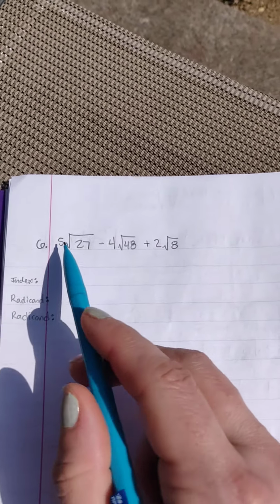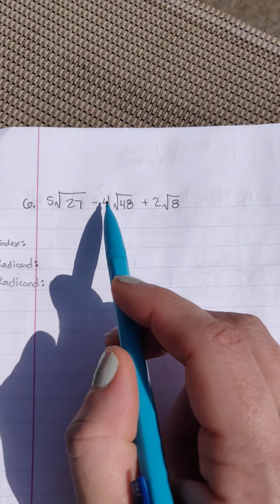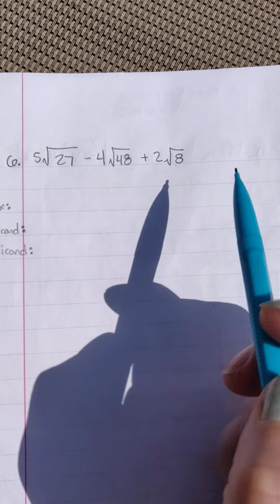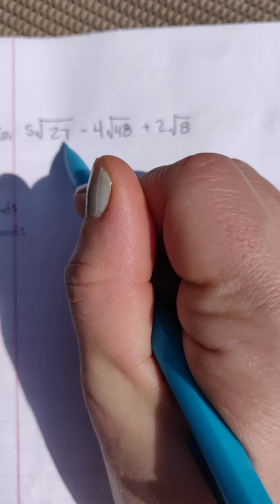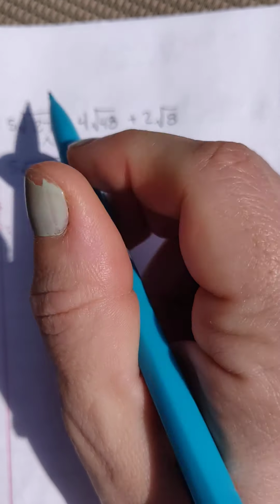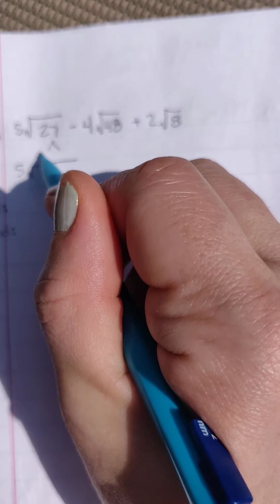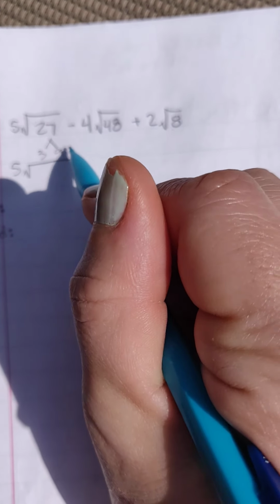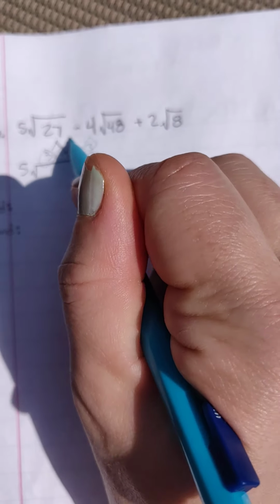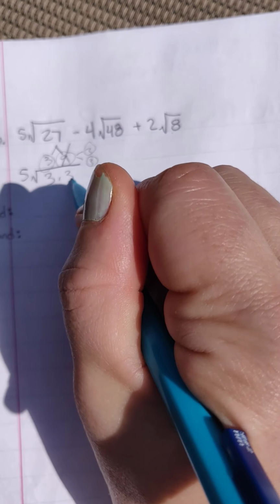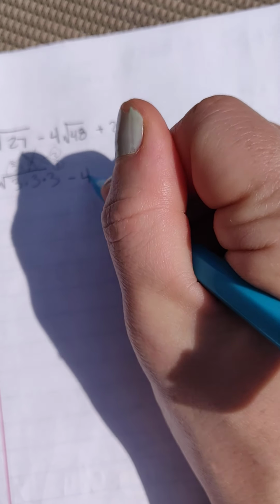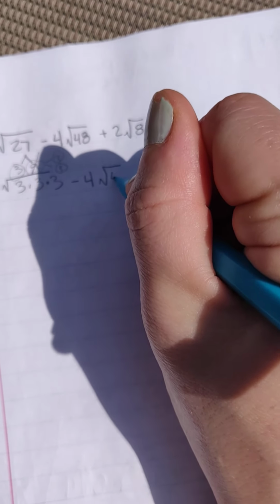All right, we've got 5 root 27 minus 4 root 48 plus 2 root 8. So what I want to do is start by breaking this up. We've got 5 root, let's see, 27 is what, 3 and 9? And then 9 breaks up into 3 and 3. So I've got 3 times 3 times 3. And then here I've got minus 4, square root 48.